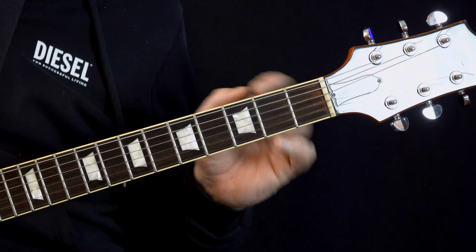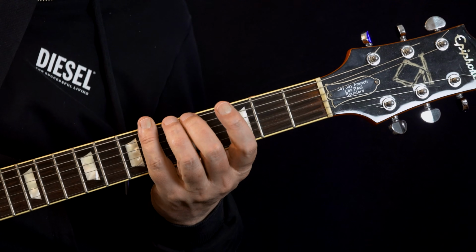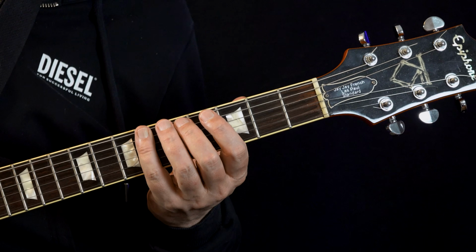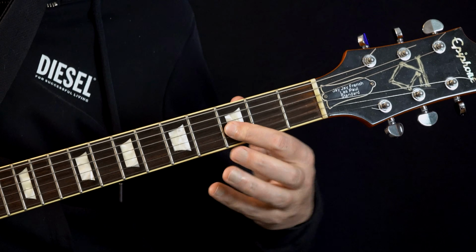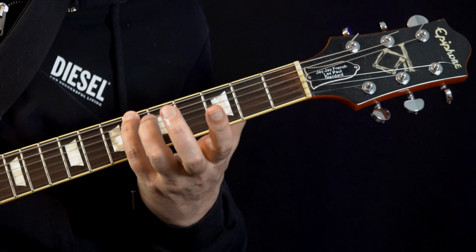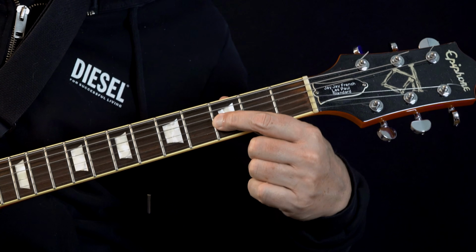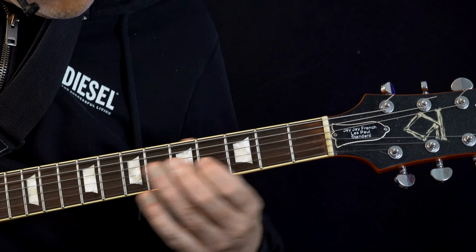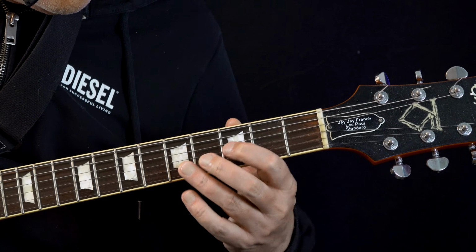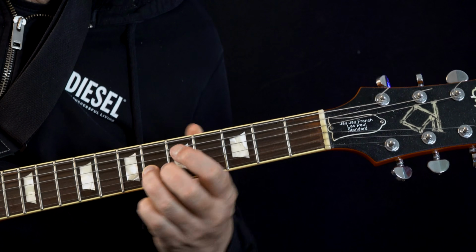Now, when you want to solo over the A section, you use this. What is really important is that you play around the root. You have the root here, the B flat here, B flat here, B flat here. So this is the root. Then you play, and you play around the blue notes. We have the root here, here's the blue note.